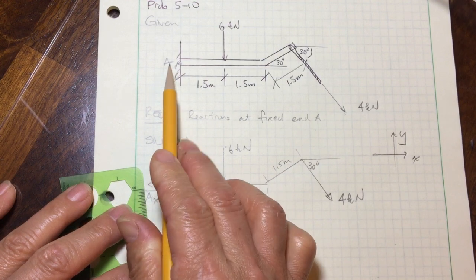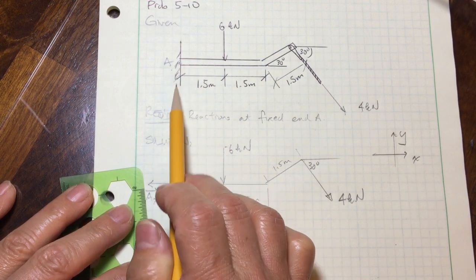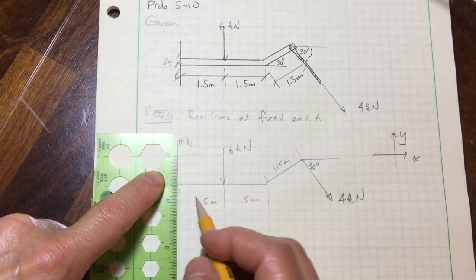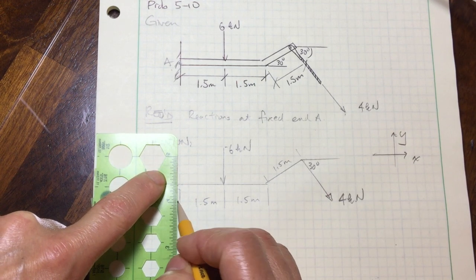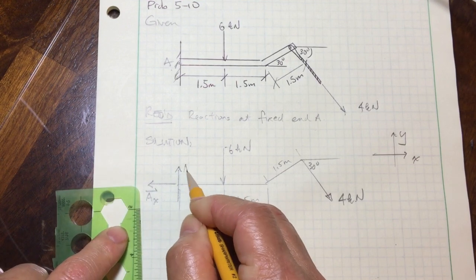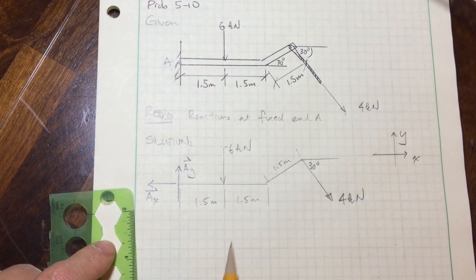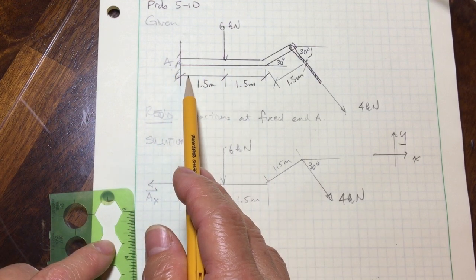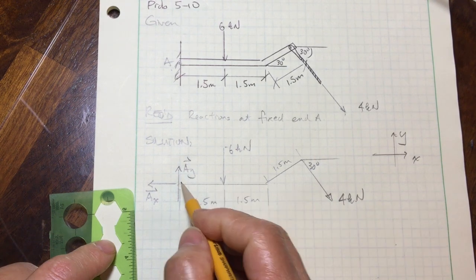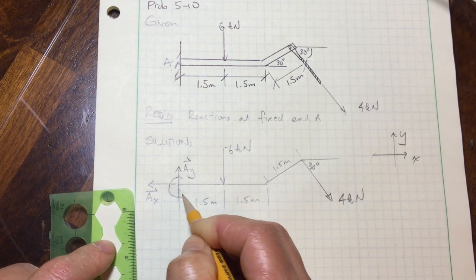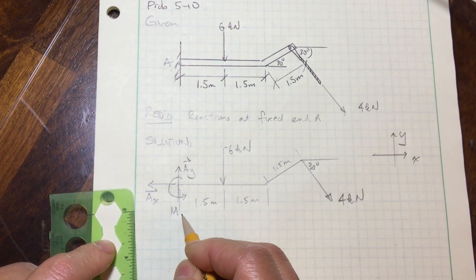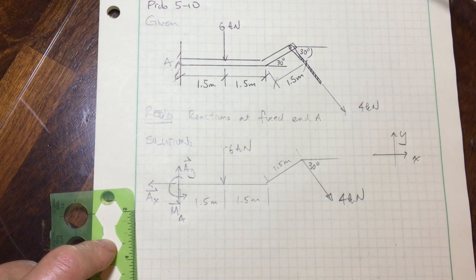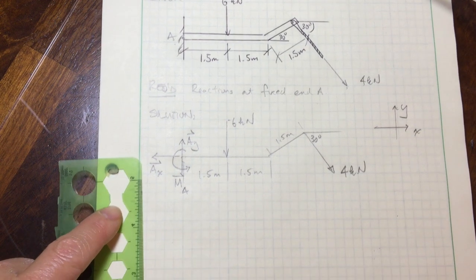The wall also prevents the beam from translating in the Y direction. Therefore, I will have a reaction force in the Y. This is my Ay. And the wall also prevents this beam from rotating, so it'll have this reaction moment, and I'll call this M at A. So those are all my reactions.